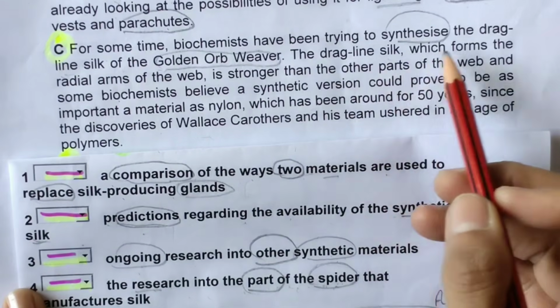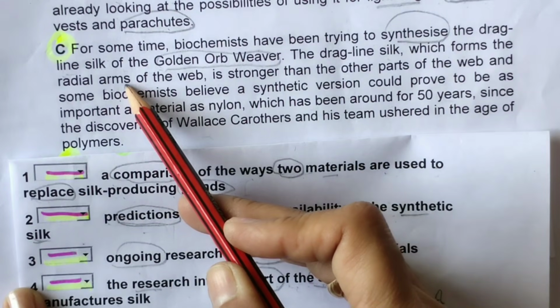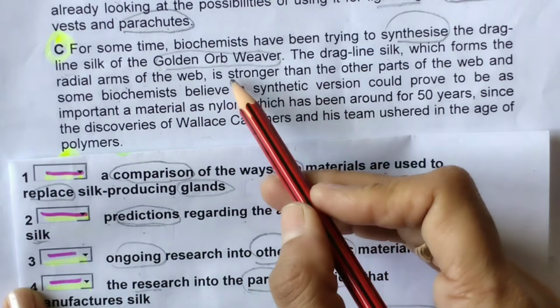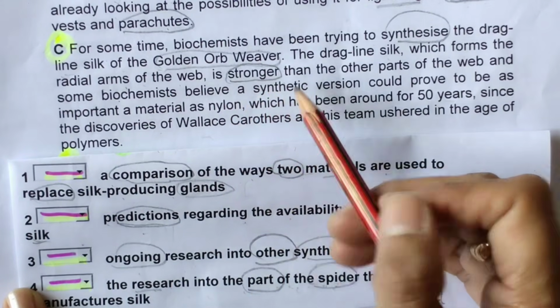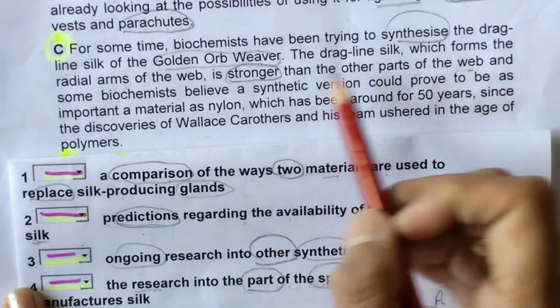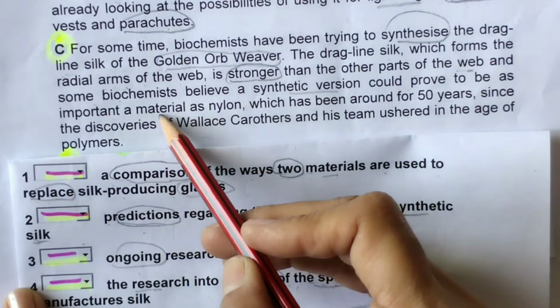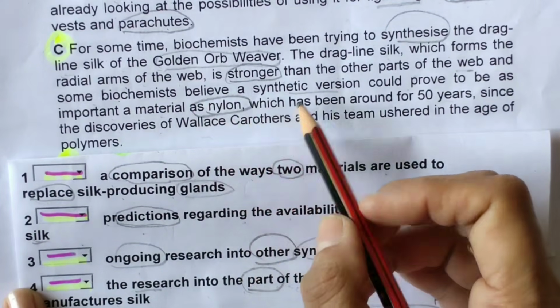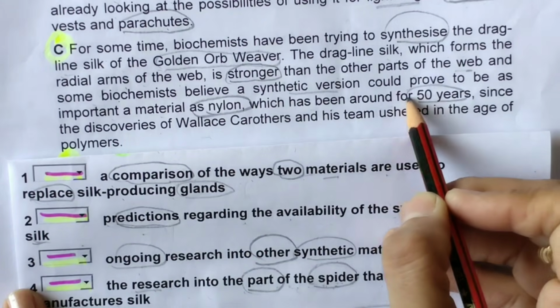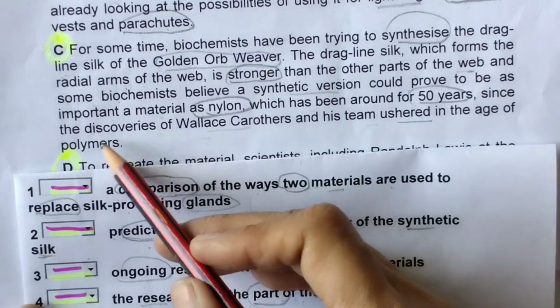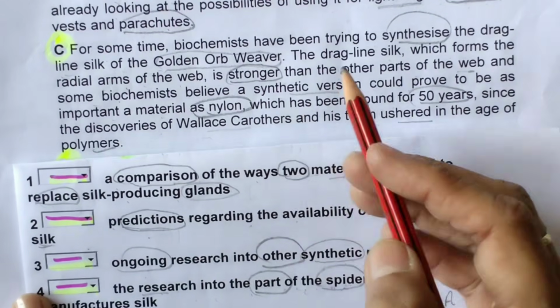The drag line silk, which forms the radial arms of the web, is stronger than other parts of the web. Some biochemists believe a synthetic version could prove to be as important a material as nylon, which has been around for 50 years since the discoveries of this histine ushered in the age of polymers.